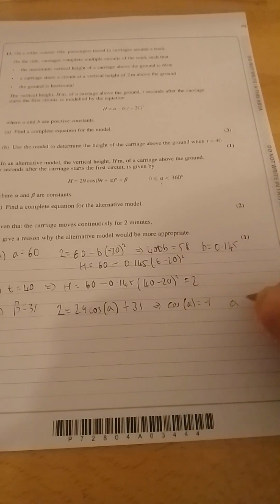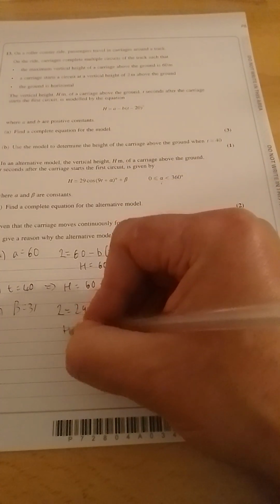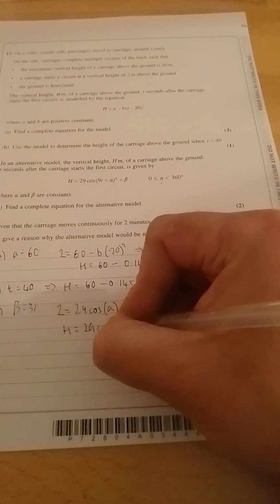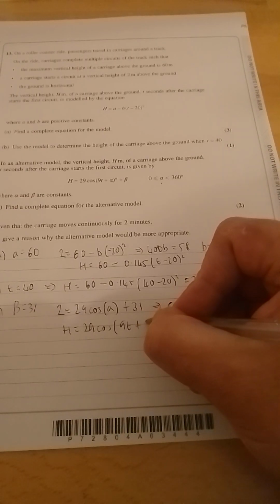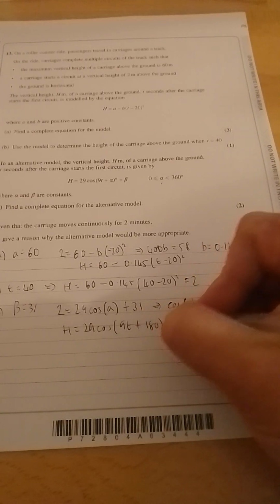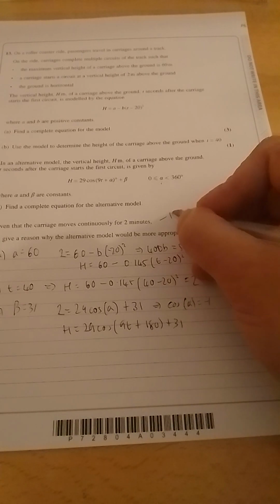So alpha has to be 180 degrees. So the complete equation here is h = 29 cos(9t + 180) + 31.